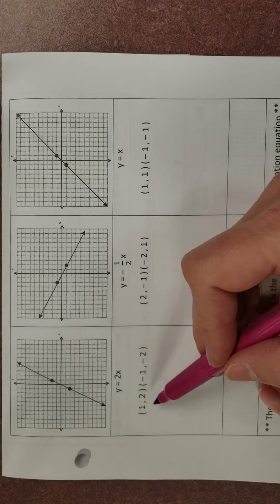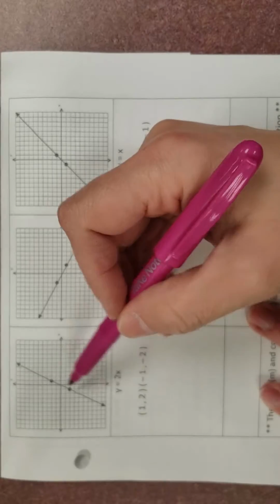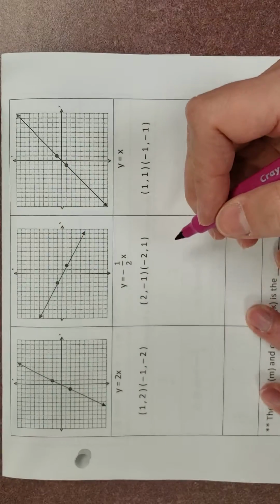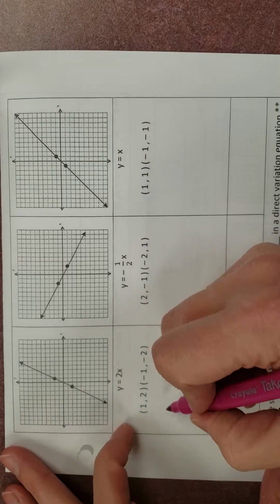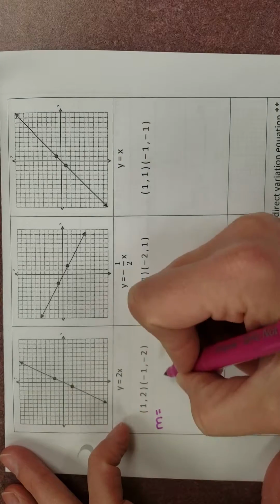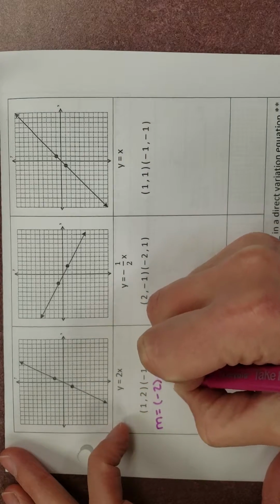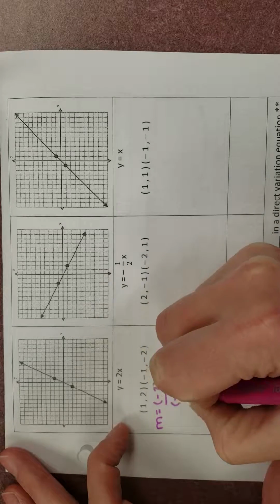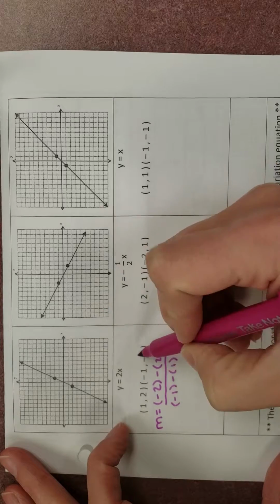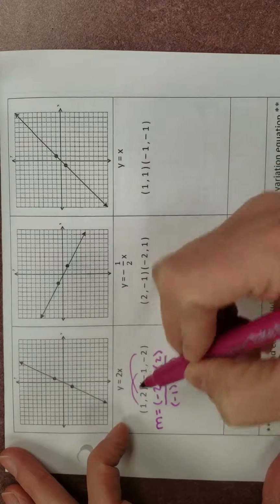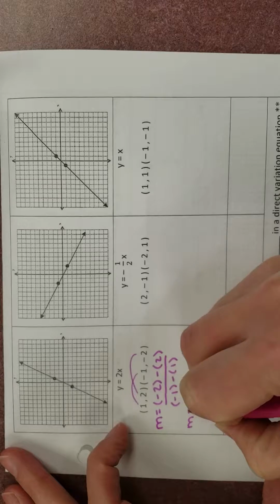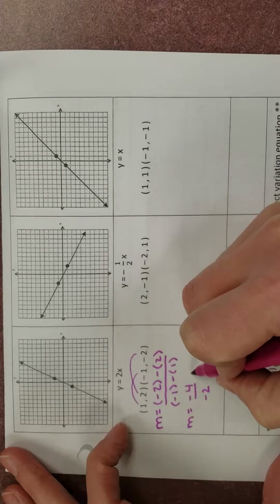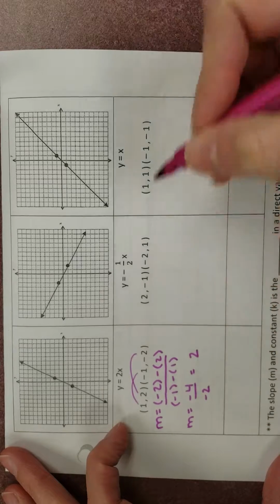And so these are 2 points that are on the coordinate plane, 1, 2, and -1, -2. Well, let's find the slope of that line. The slope would be y2 minus y1 over x2 minus x1. Remember, it's this minus this over this minus this. Or the slope is -4 over -2. A negative over a negative is a positive. 4 over 2 is 2.